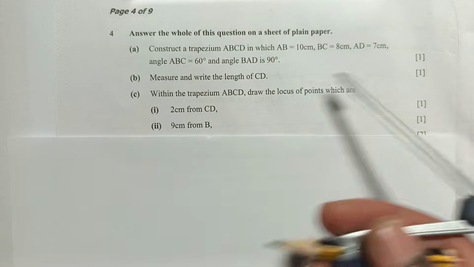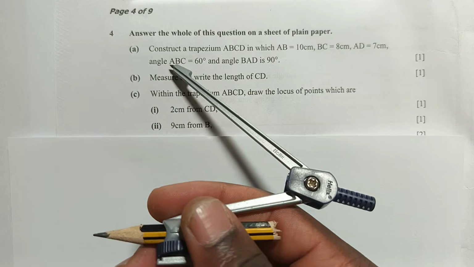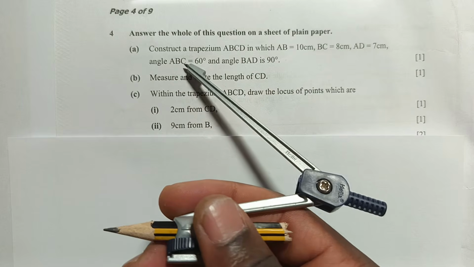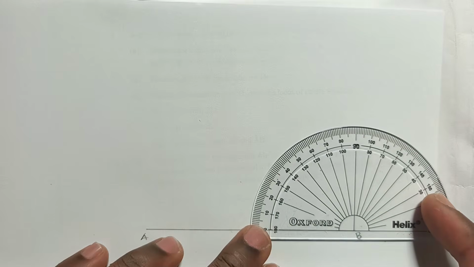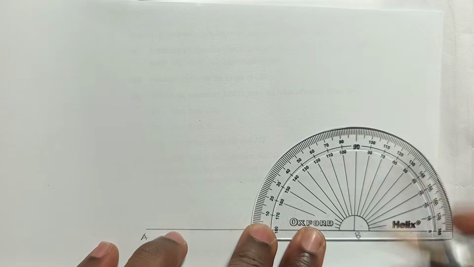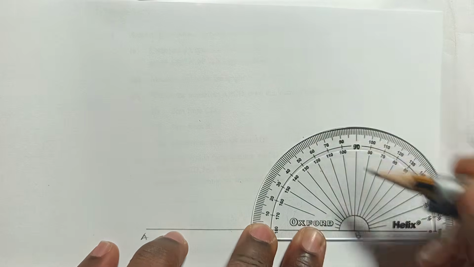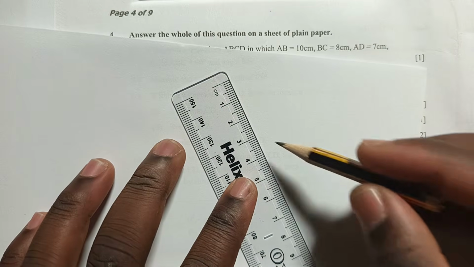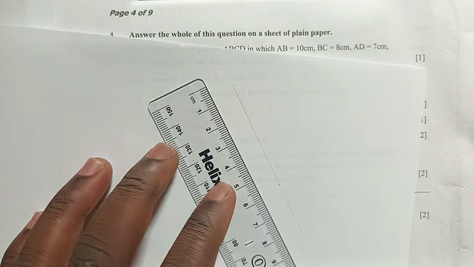The next thing that we're going to do here is to measure this angle, angle ABC. So angle ABC is 60 degrees. We get our protractor. Of course, we go to where 60 is and put it straight like this. So 60 degrees is right over here. This is where 60 degrees is. So we can do a very faint line here. So it will be like this. Okay, so this is where 60 degrees is.